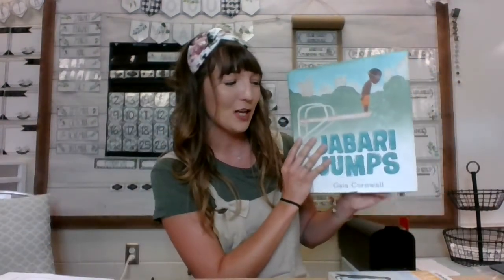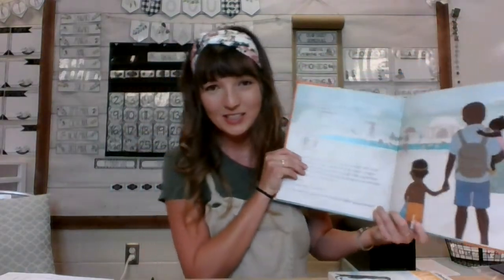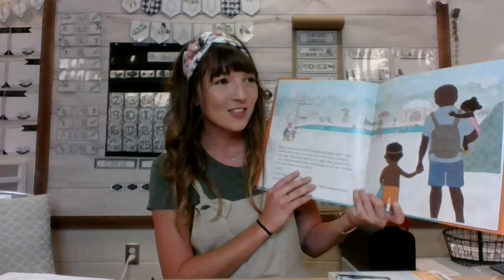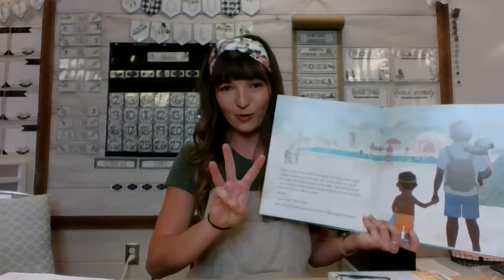So this is Jabari Jumps. I'm going to use an illustration from this book to show you what a detailed picture looks like, because just like the author and illustrator of Jabari Jumps, you are going to learn to become an author and an illustrator in kindergarten. So a detailed picture has three important things.